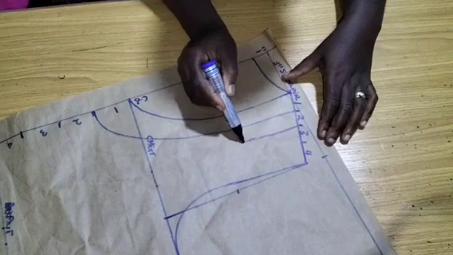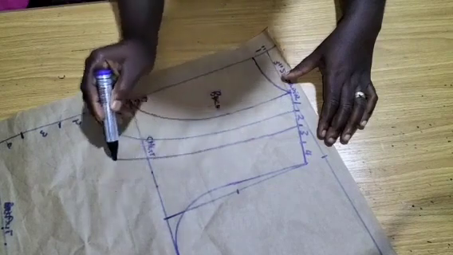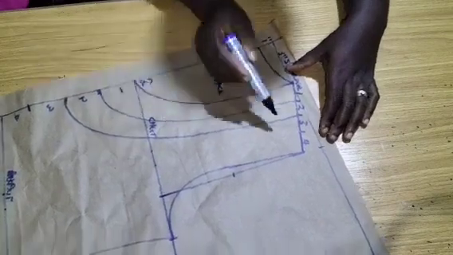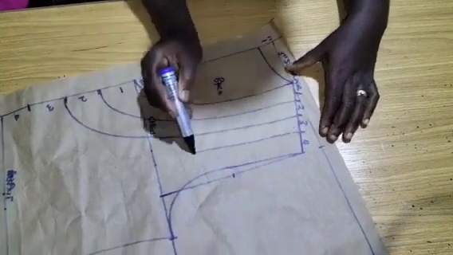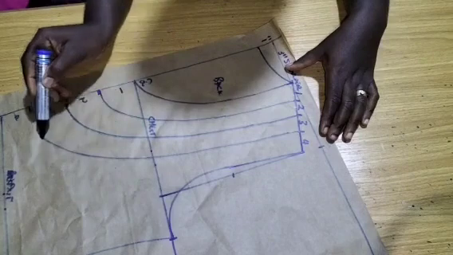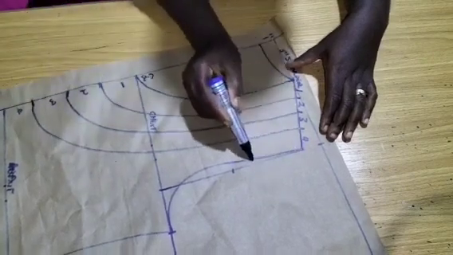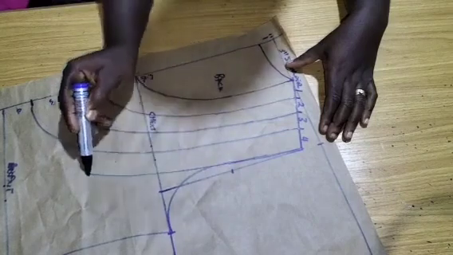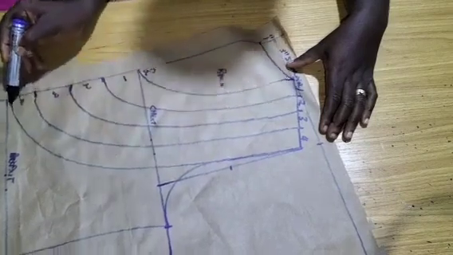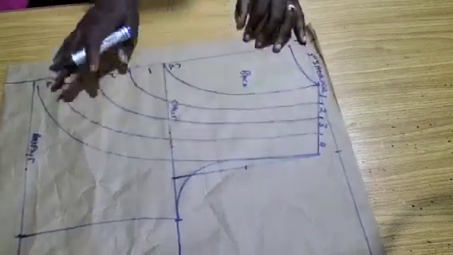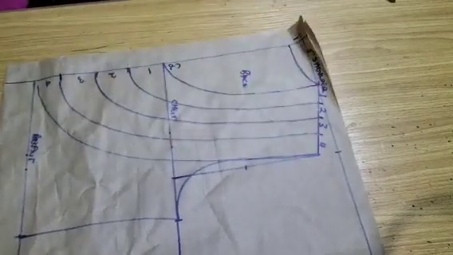The next one, we follow the line and come and meet number 2. The other one will come and meet this one, and the last one will come and meet this one. So that is how we have the 4 sections of the cowl.